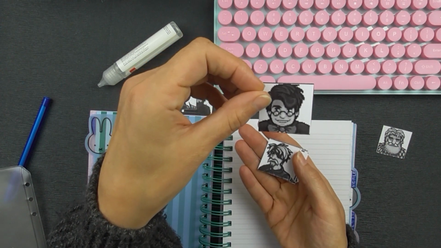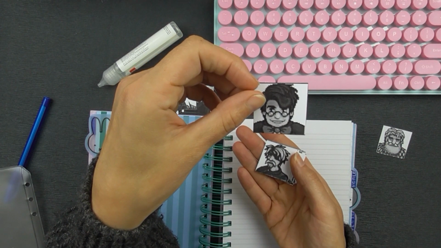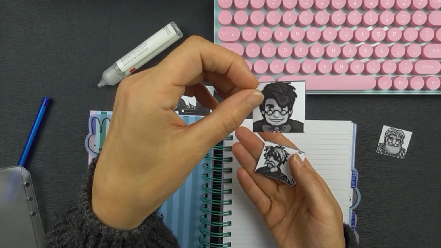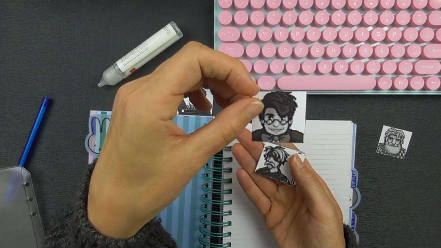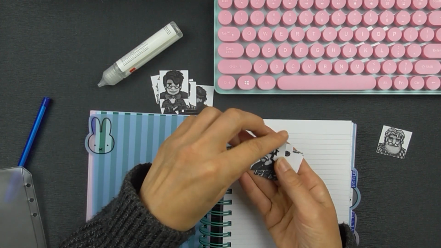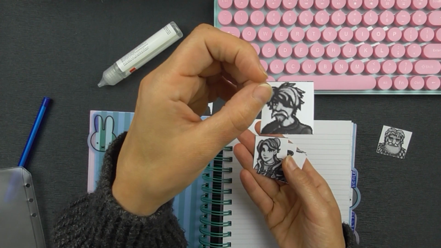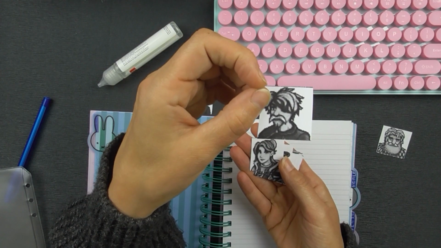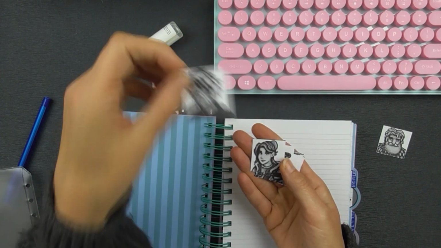This is Morris. He is, I believe, manager of the Joja Mart that is in town. So I guess I'll make him the manager of the mining corporation that's coming in. This is Marlon. He is with the Adventurers Guild. I don't think we'll have an Adventurers Guild, so I have to give him a completely different role.